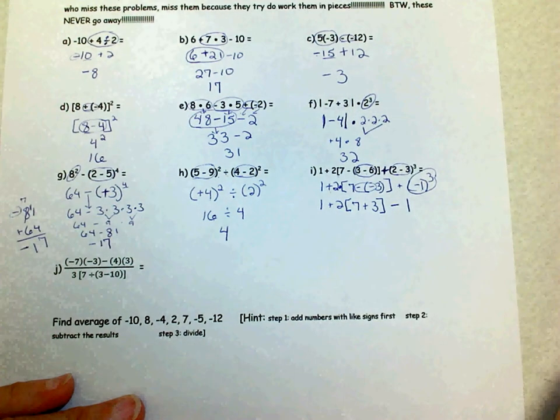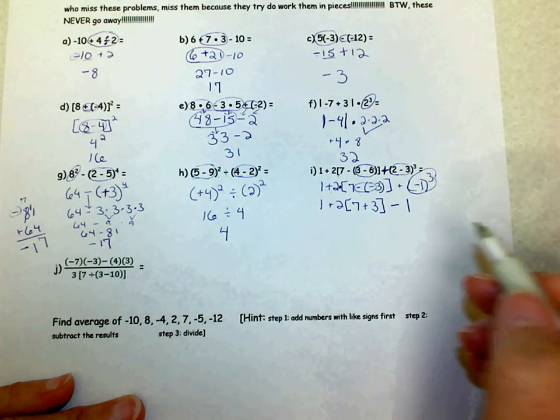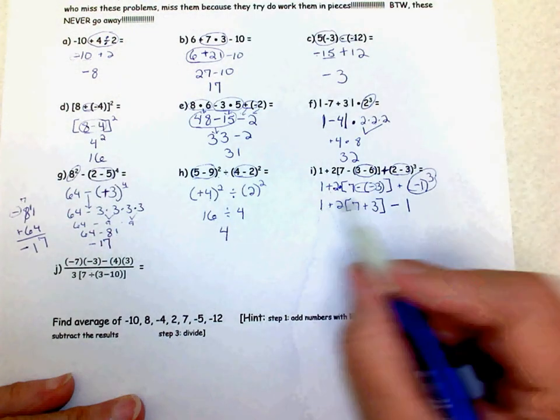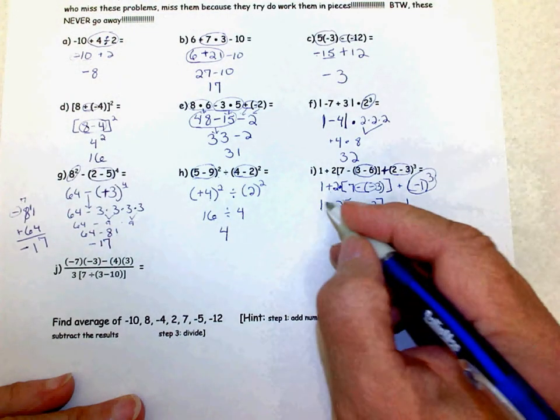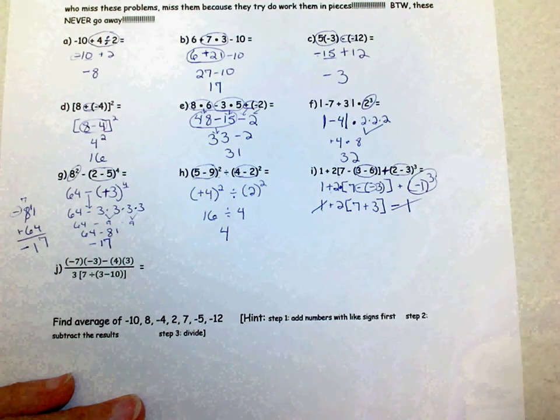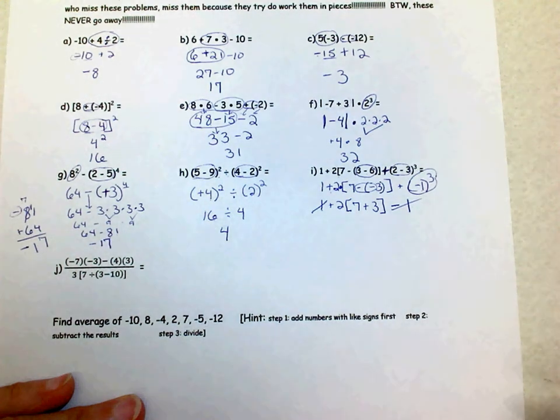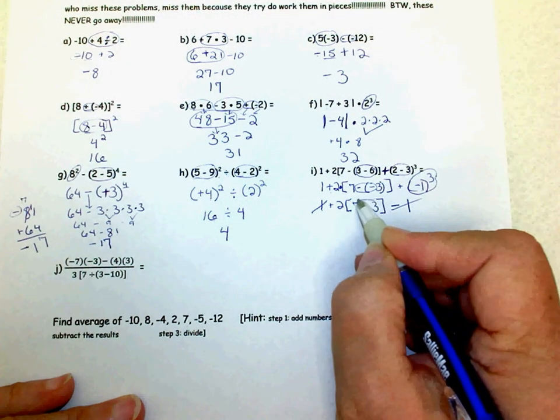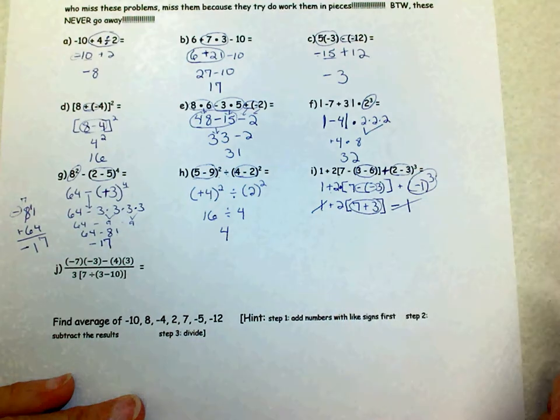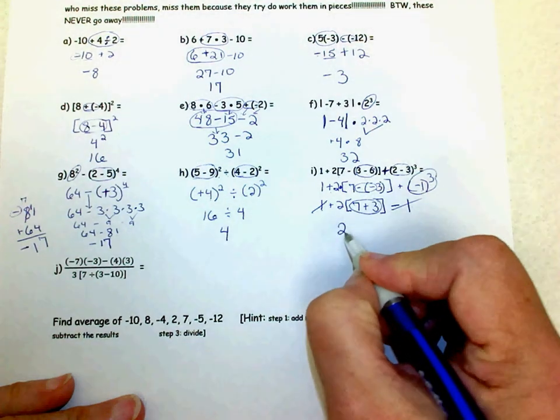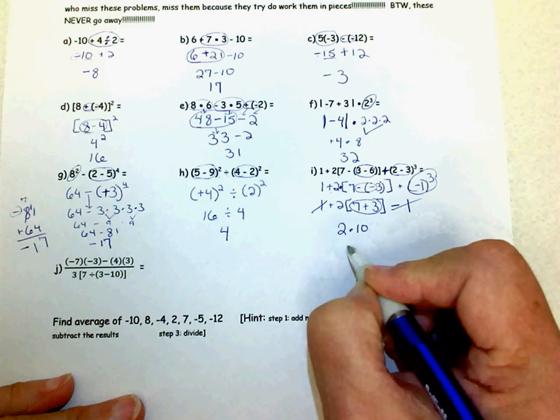Now I don't know if you can see that, but a positive 1 minus a 1, we can actually shortcut that. Now we say 7 plus 3 is 10, so 2 times 10, and that gives us 20.